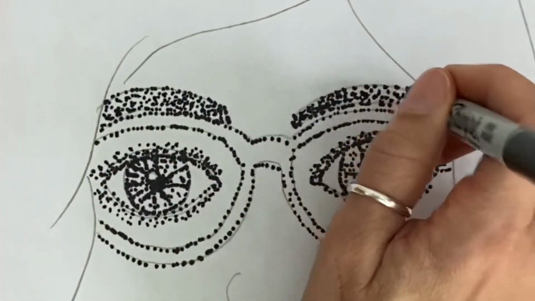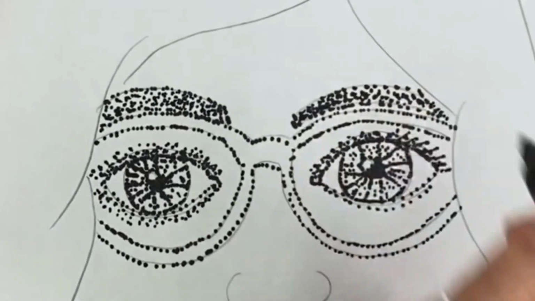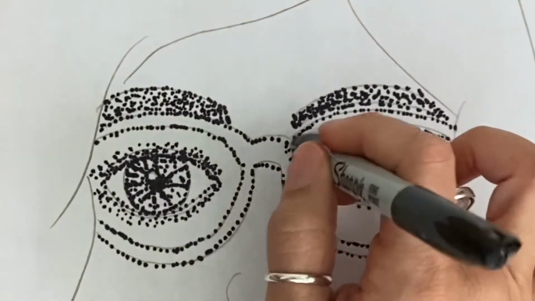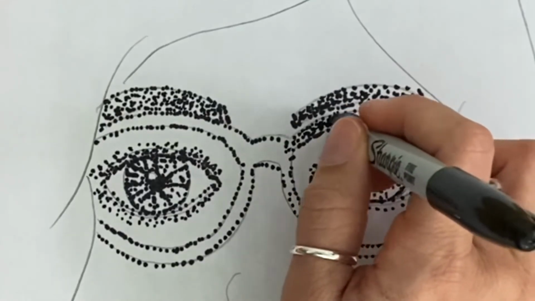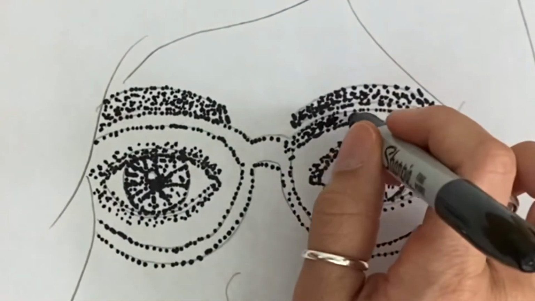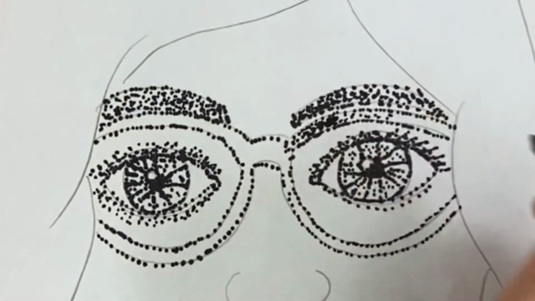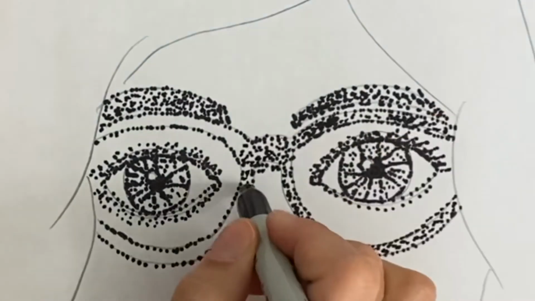And we're just creating dots. Now the inside of my glasses, some areas are dark and some areas are light. So for the dark areas, dots will be very close together. For the light areas, the dots will be farther apart.